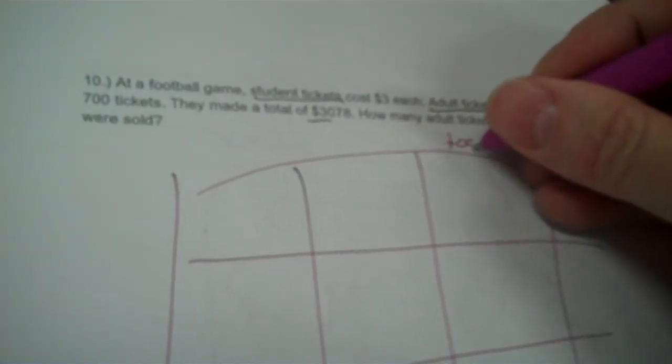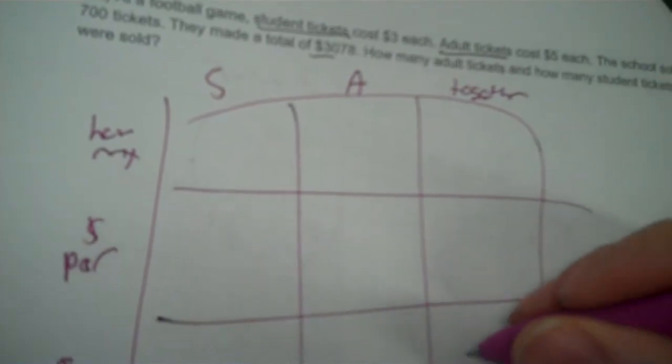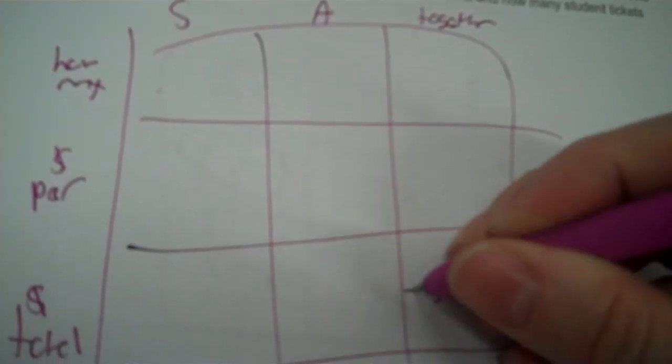3 units. Together, okay? How many per total? Got the students and the adults, and then what they cost. The money total is $3,078, okay?